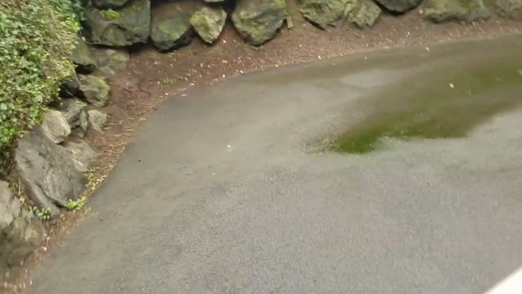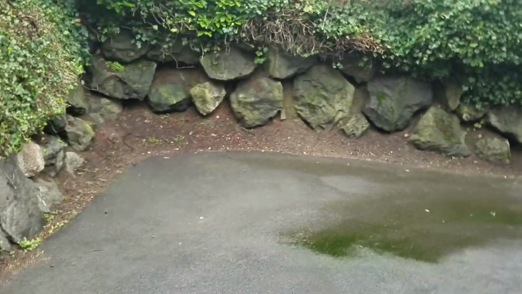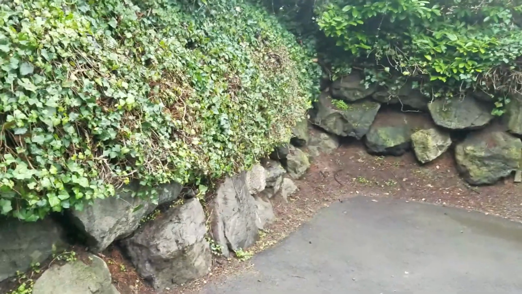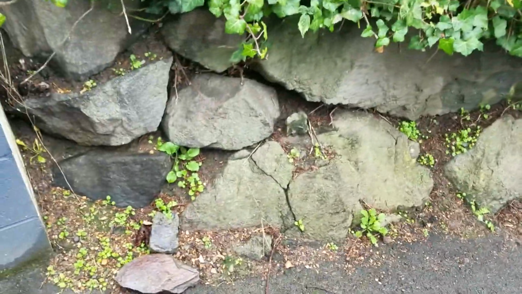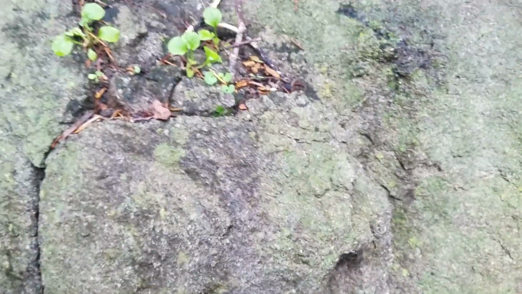So first of all, I want to show you that I live in Seattle. Sorry about that, I almost dropped the camera. I live in Seattle, and it is very wet here. We have moss, we have lichen. You can see the lichen growing here. You can see slick surfaces are wet, but they also have a green substance on them.